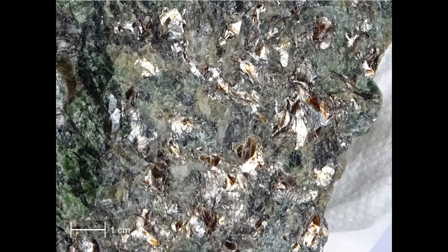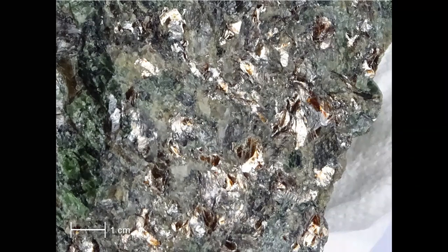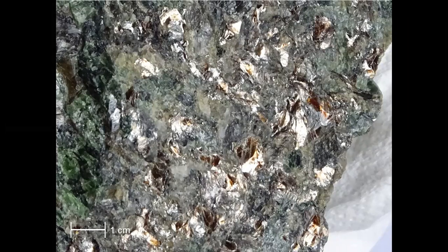But reflecting very nicely. And I'm looking for sheets, possibly in there, possibly there. Those are cleavage planes on the sheets, which tells us this is another mica.